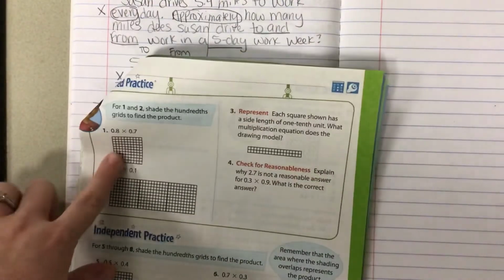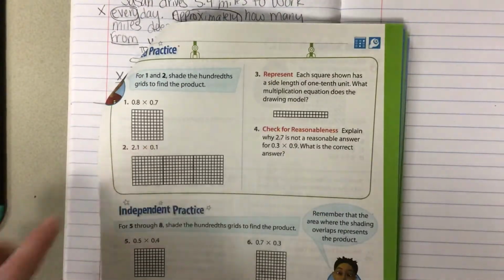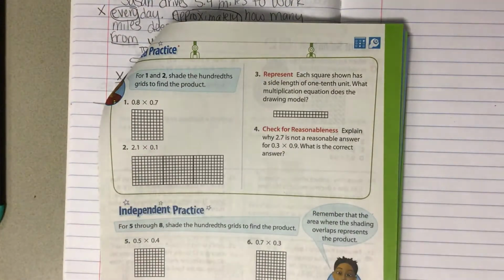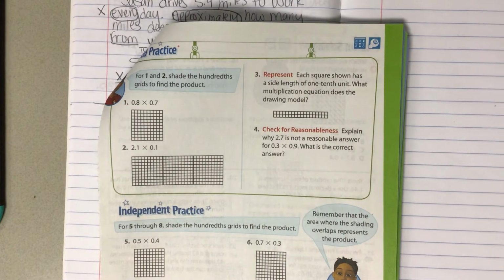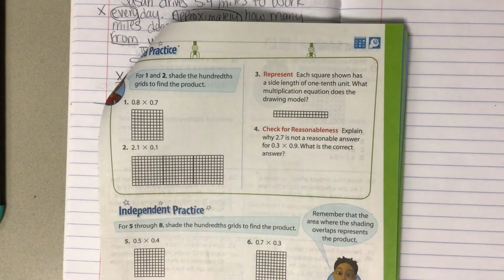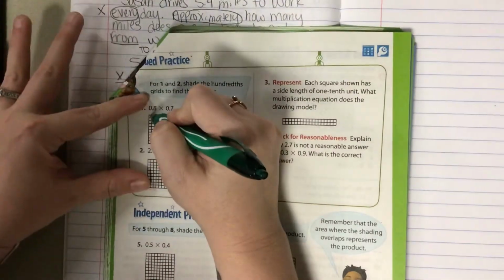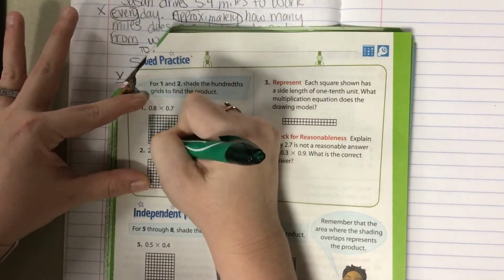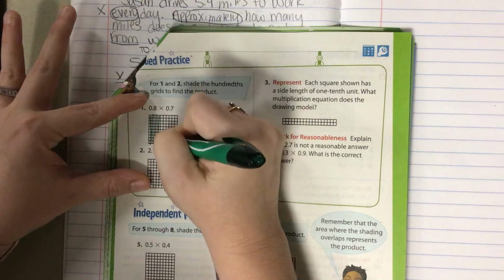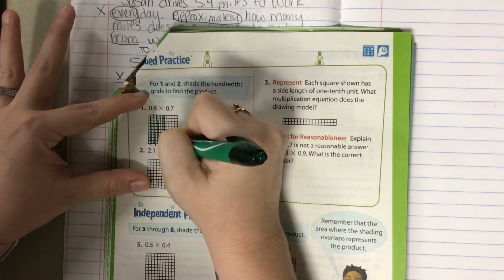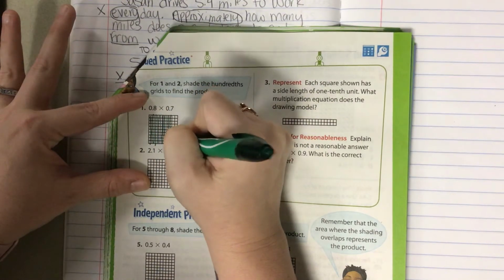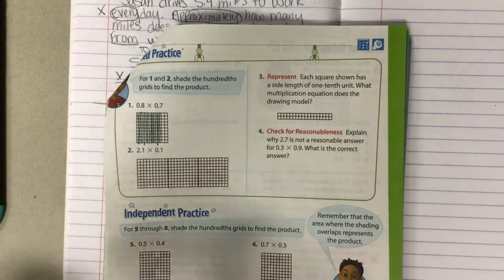So, we're going to look at this one now. We have 8/10 by 7/10. So, I take 8/10, and I'm going to color them in. I'm going to go 1, 2, 3, 4, 5, 6, 7, 8. Now I'm going to take my next color and I'm going to go 7/10.